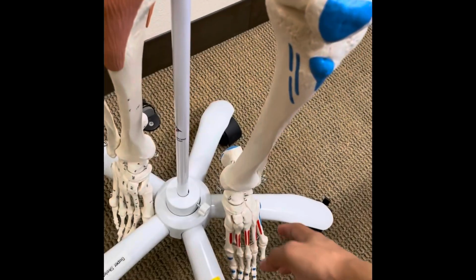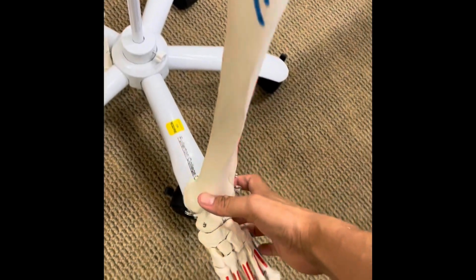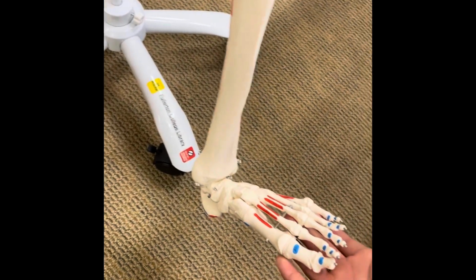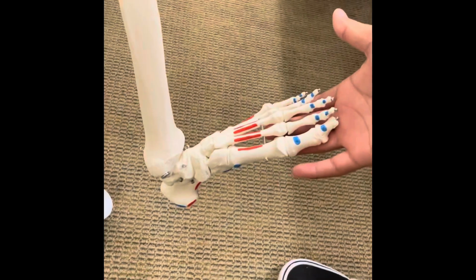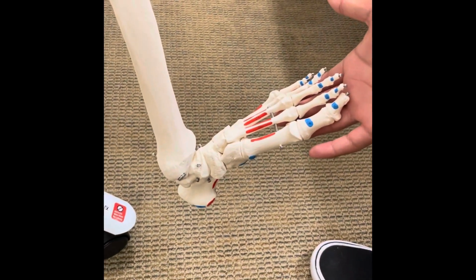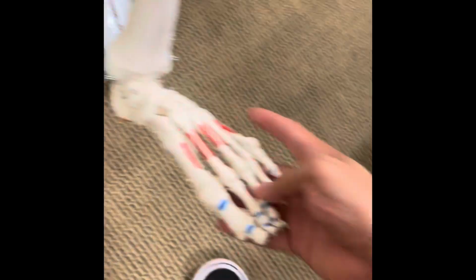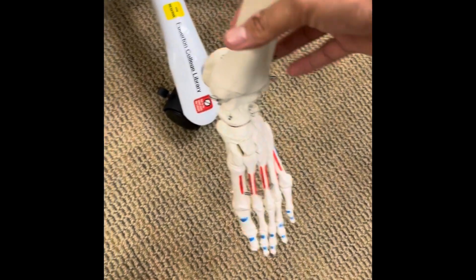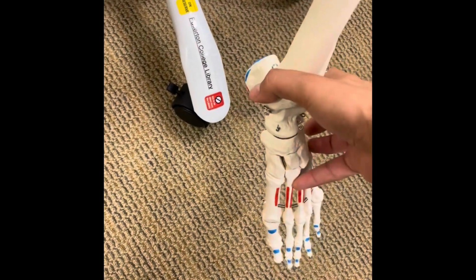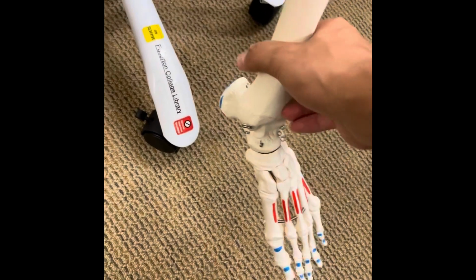Now we will move on to dorsiflexion, which is the movement to point the toe superiorly. And a way to remember this is by dorsal fin, because it looks like a dolphin's dorsal fin. Next, we have plantar flexion, and that is the movement to point the toes inferiorly.